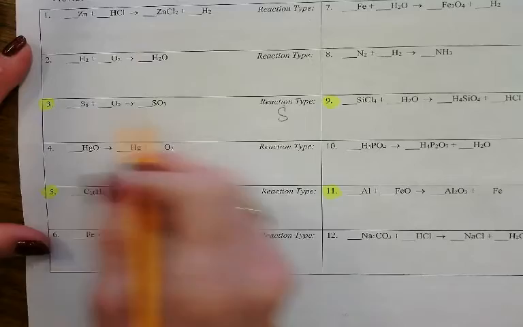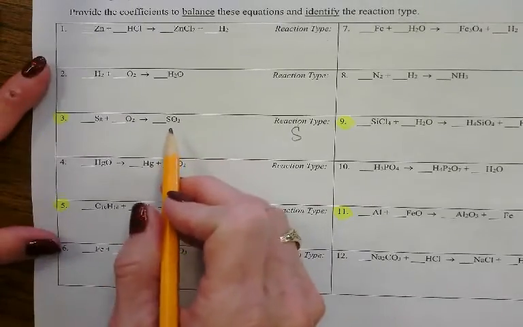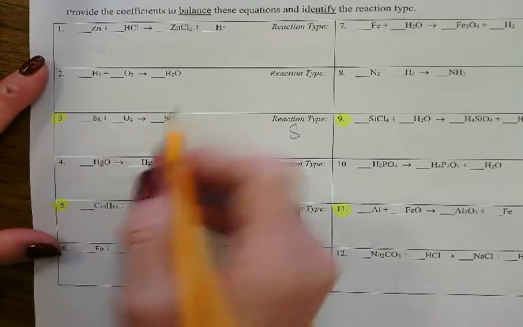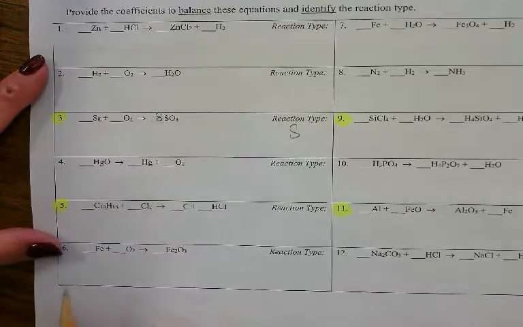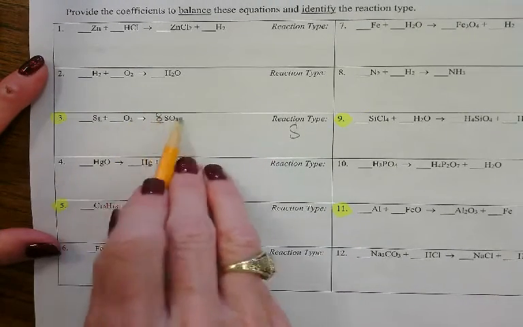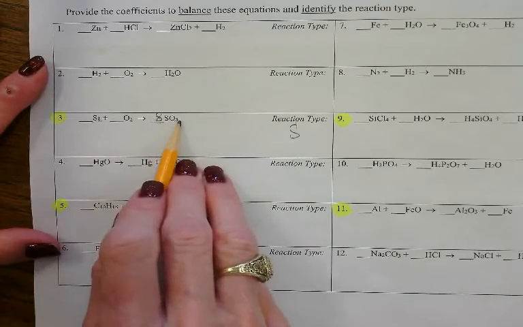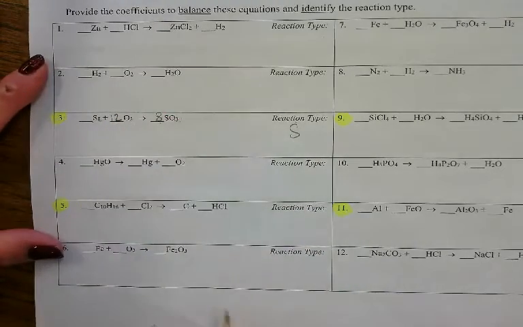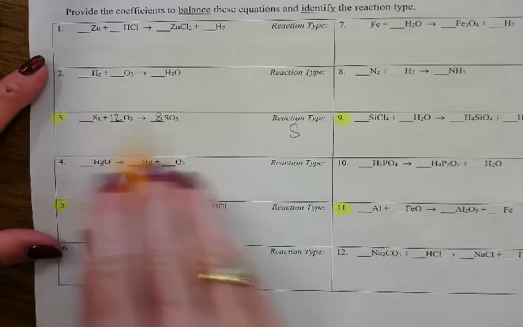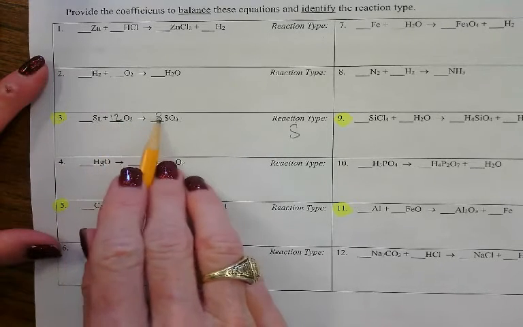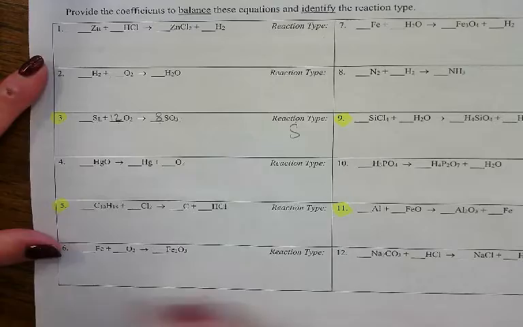Okay, I need to balance this. This looks scary, but it's probably not. I have 8 sulfurs. Well, let's just put an 8 here, see what happens. 8 sulfurs, 8 sulfurs. 2 oxygens. How many oxygens is that? 8 times 3 is what? 24. So if I put a 12 there, that equation's balanced. 8 sulfur, 8 sulfur. 24 oxygens. 8 times 3, 24 oxygens. Bam, it's balanced.